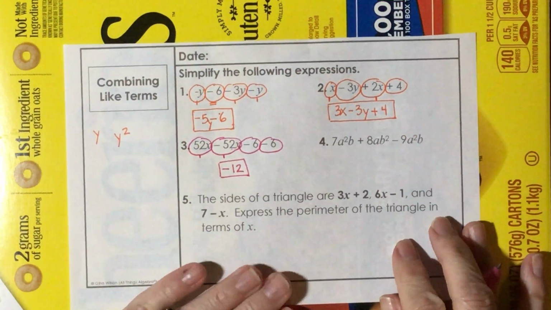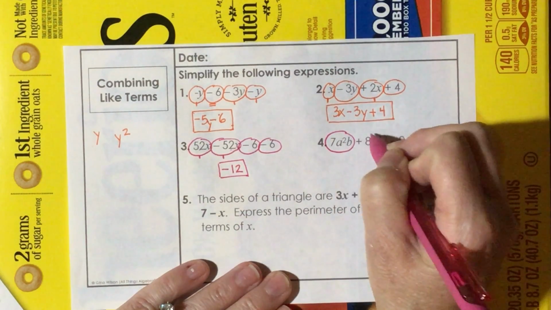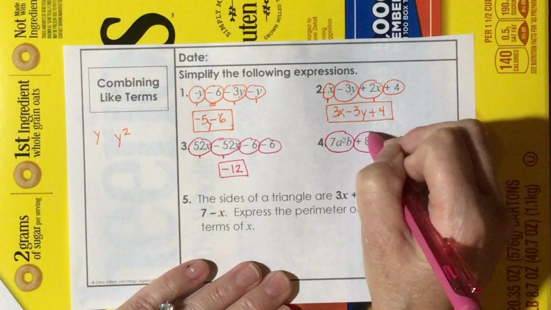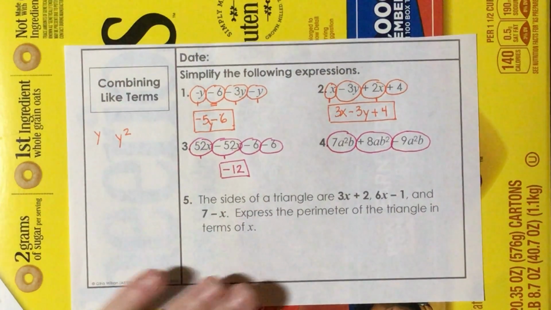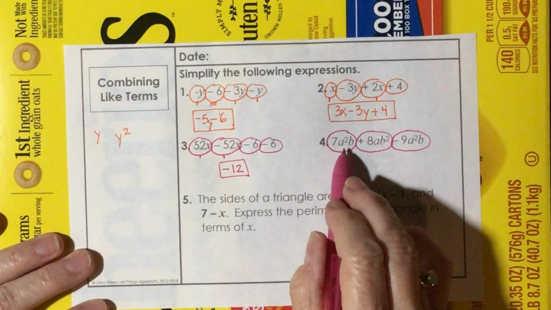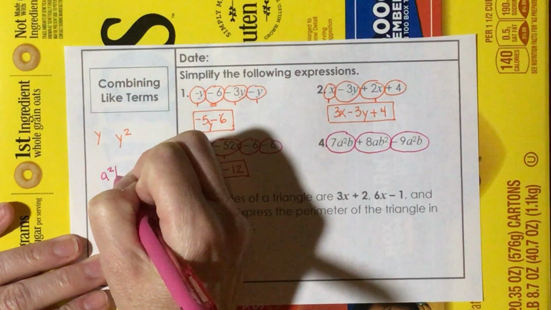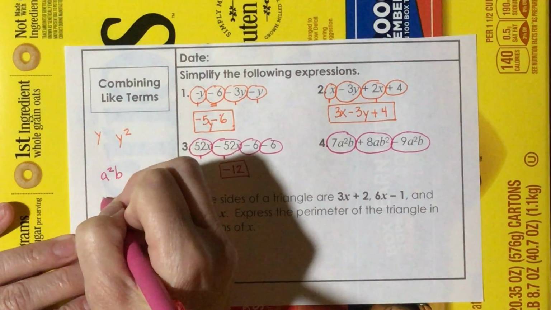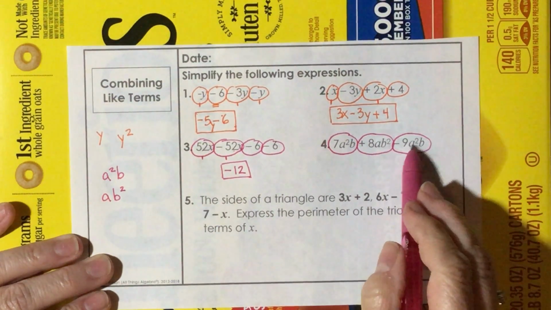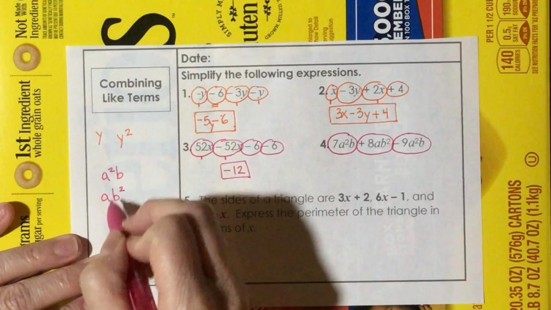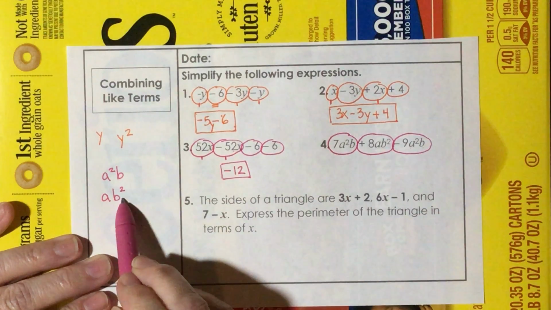All right, number 7. Let's circle the terms that we see. I see 1 term, 2 terms, and 3 terms. Now be careful, we have to look carefully. We have a squared times b, and I have a b squared, and looks like we have another a squared b. These are not the same. I know that they have a's and b's, but look at how many a's and how many b's.